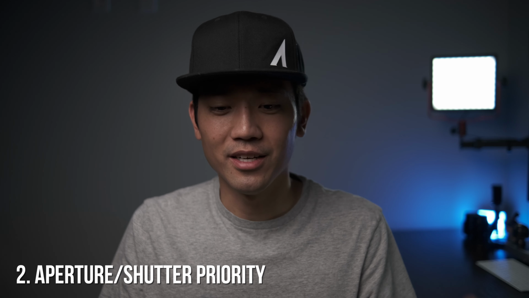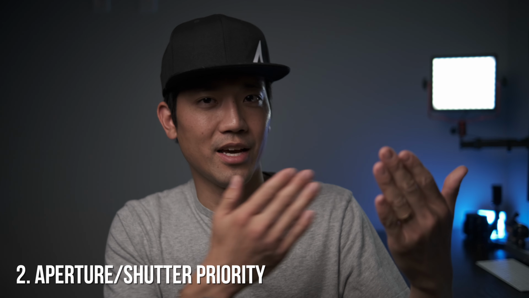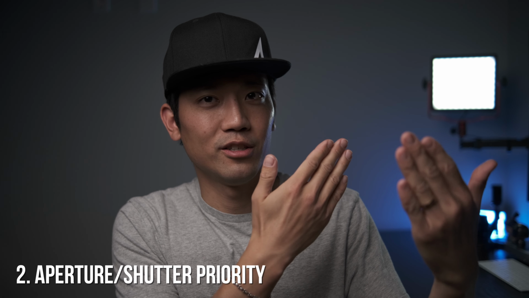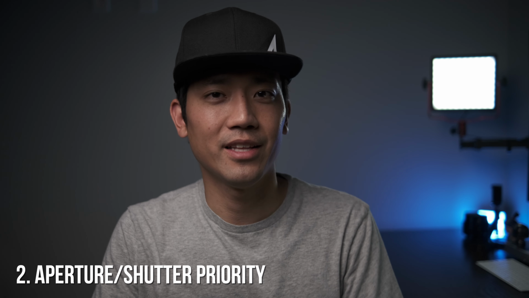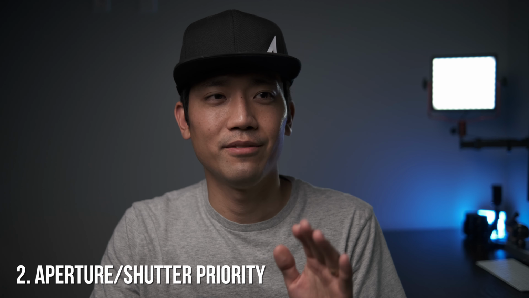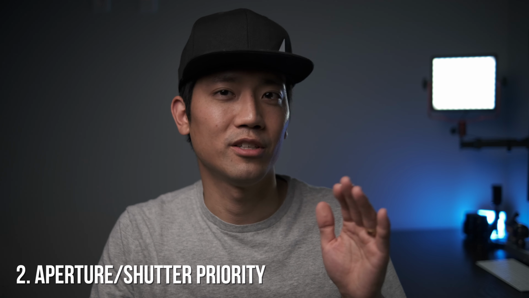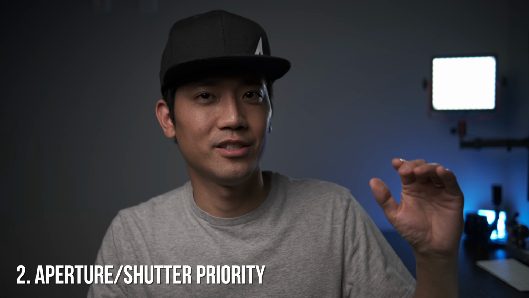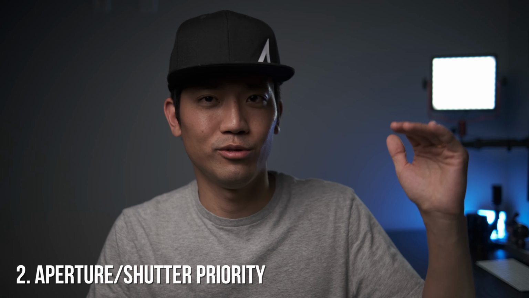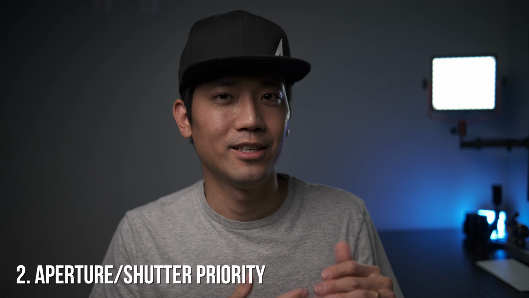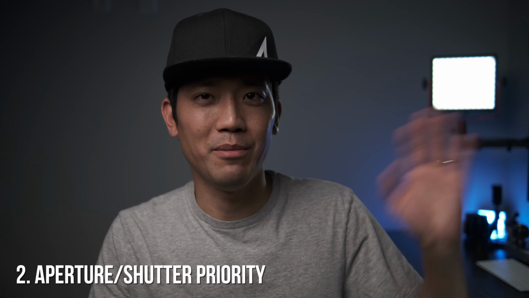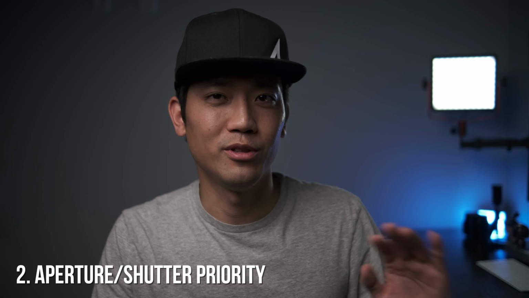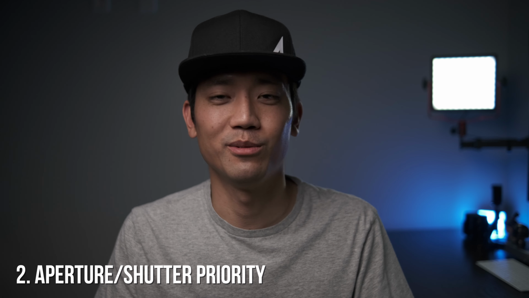So what this does is, on aperture priority, you can actually adjust your depth of field if you want to have a blurry background and stuff like that. But the downside of aperture priority is when you're shooting on a sunny day, your shutter is going to be super fast to cut down that light, so your motion is going to be super choppy. It's going to look way too smooth, losing that natural motion blur.